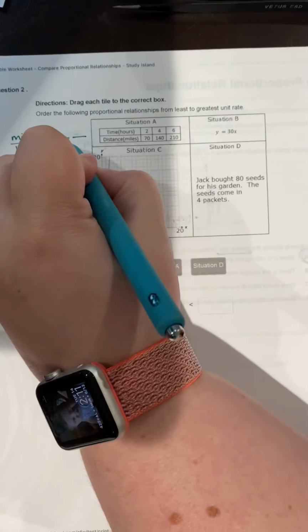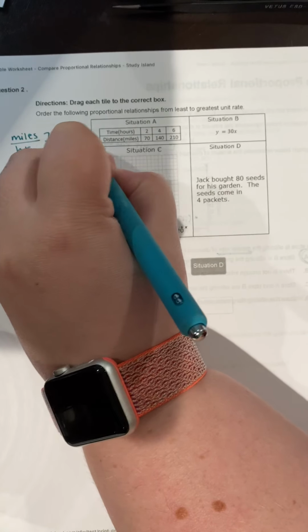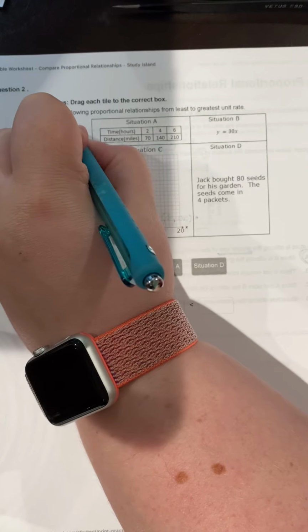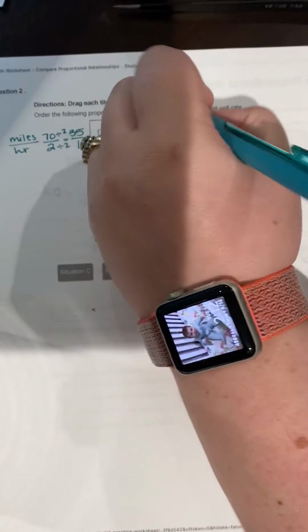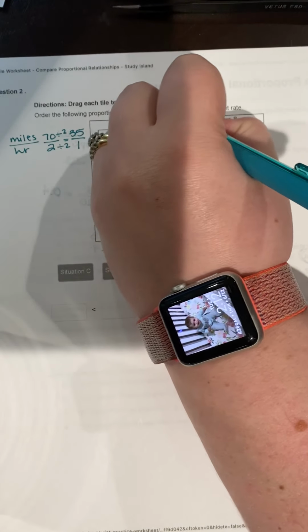And we're going to see what our unit rate would be. So 2 divided by 2 gets us down to 1. To keep this equivalent, we're also going to divide the top by 2. So 70 divided by 2 gets us a unit rate of 35. So for situation A, I'm going to write in here that our unit rate is 35.